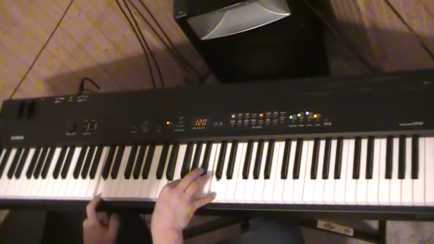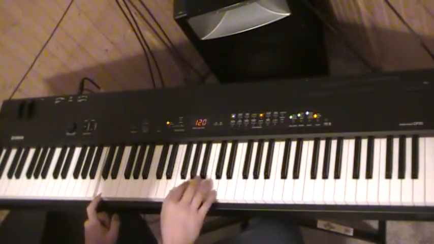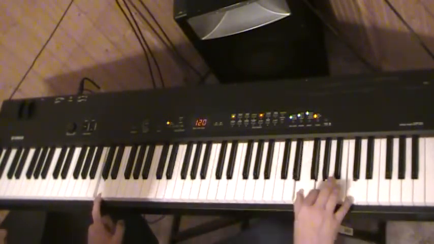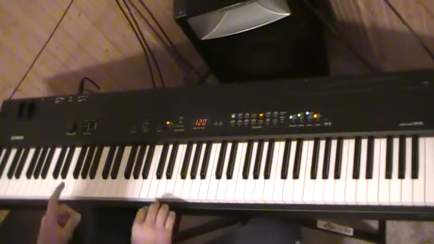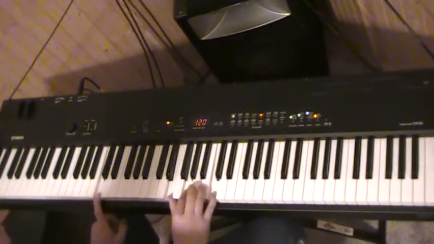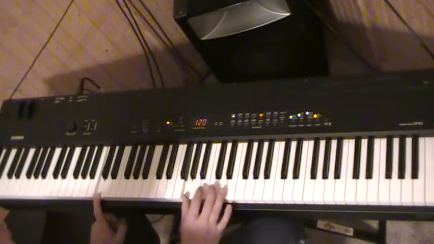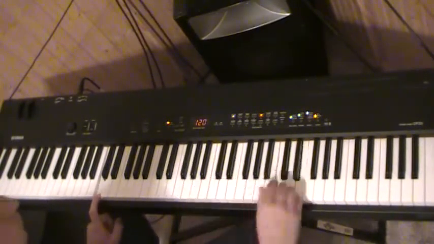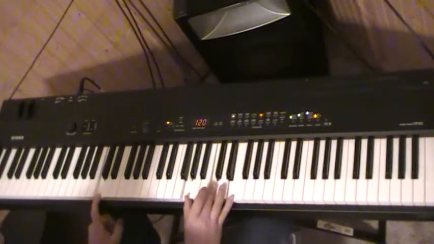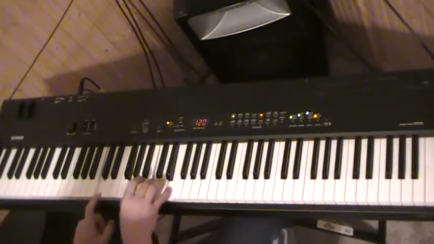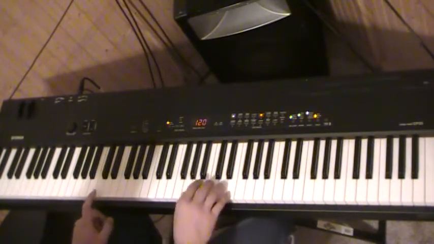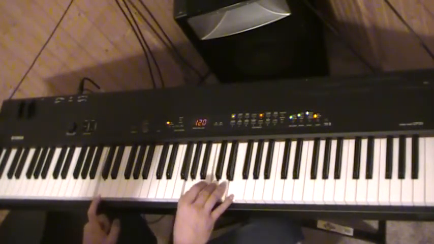That's the same C major chord, but it's in the first inversion. Now if we take that same chord and flip it again, let's take G, C, and E. That's the second inversion.